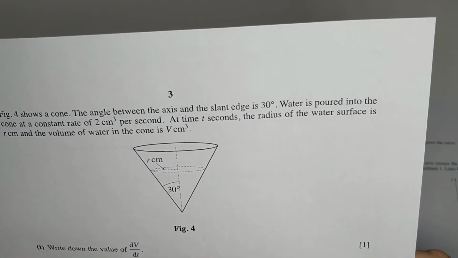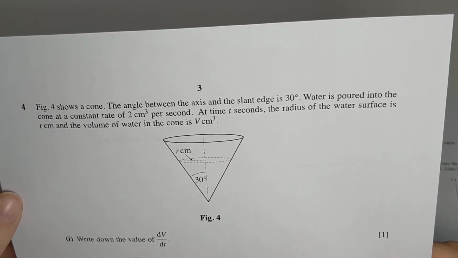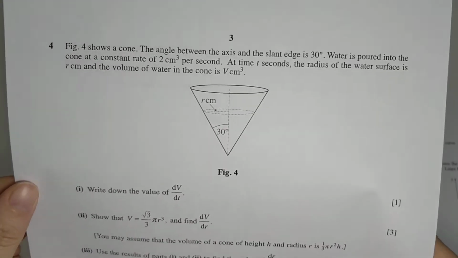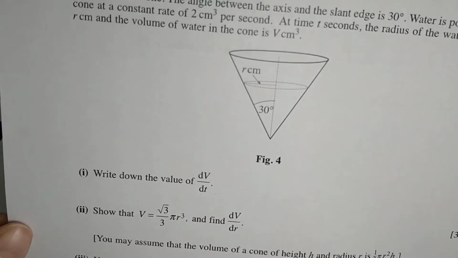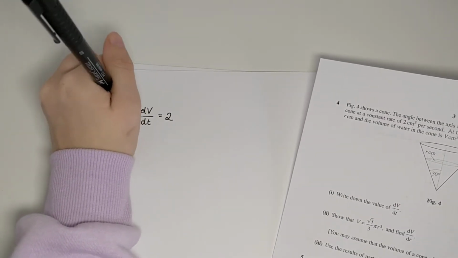At time t seconds, the radius of the water surface is r and the volume is v. Part 1, write down the value of dV by dt. Okay, I did that already.